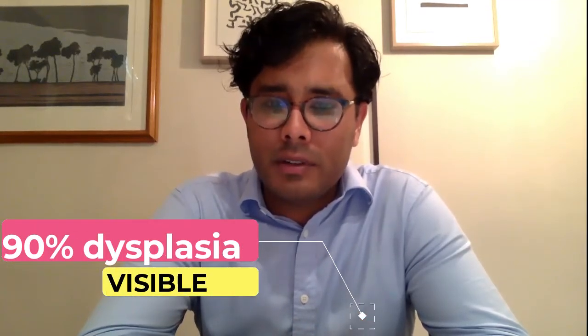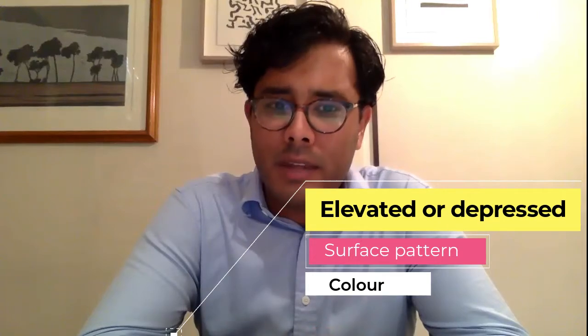but recognising dysplasia can still be difficult. Fundamentally, I look for an area that looks different to the surrounding. Does it appear elevated or depressed, and does it have a different colour? Does the surface pattern appear different?